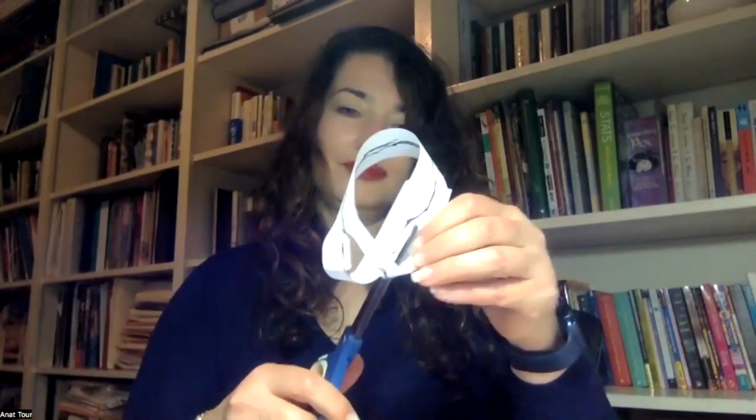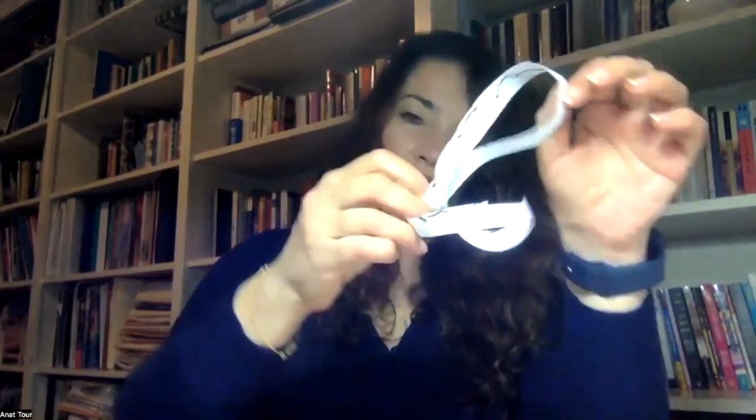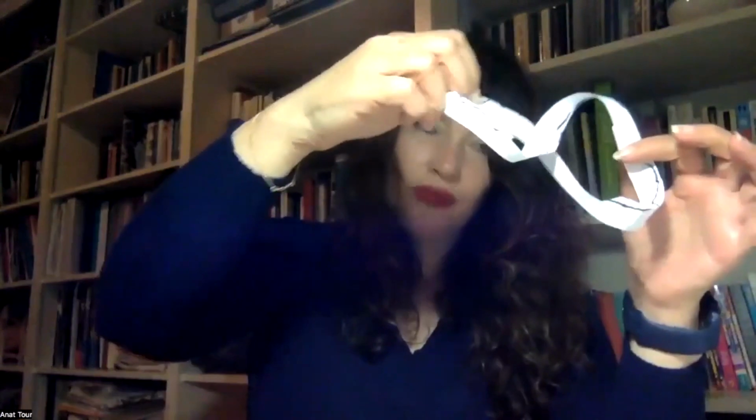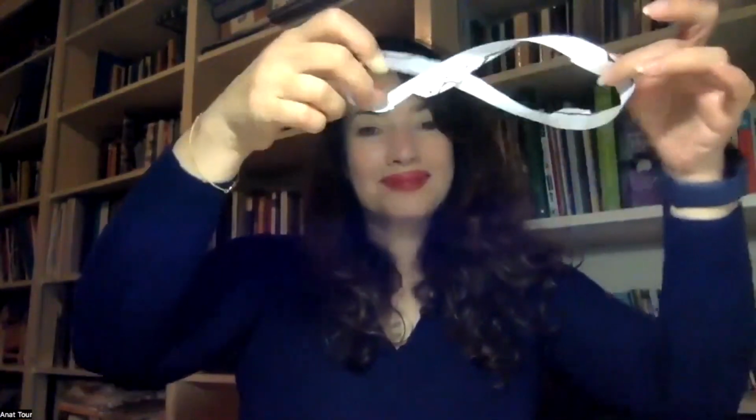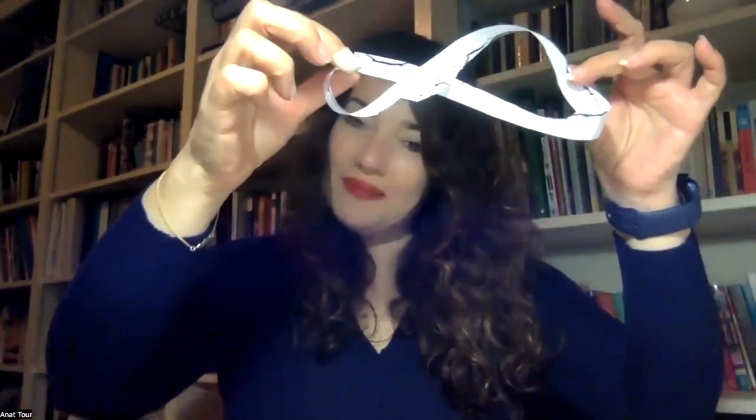Now, what do you think will happen if I cut this along the middle? Hopefully I don't cut my fingers. Now, do you think we're going to get one or two loops? Surprisingly, we get only one loop. And what do you think this symbol looks like? If you said infinity, you are right.